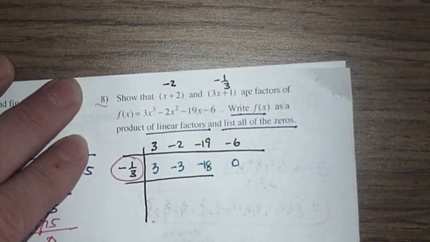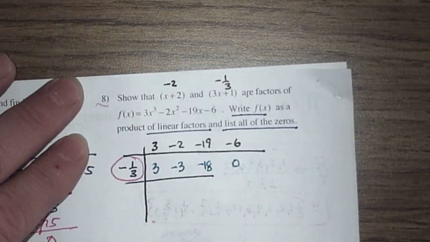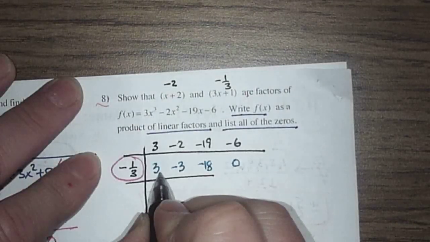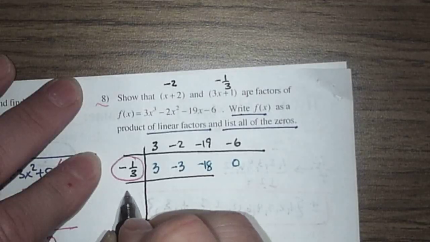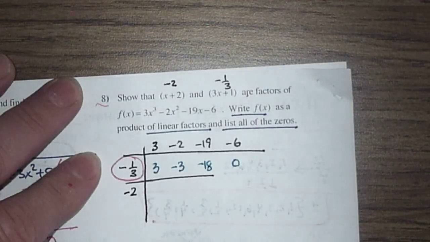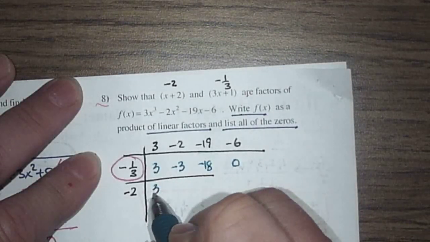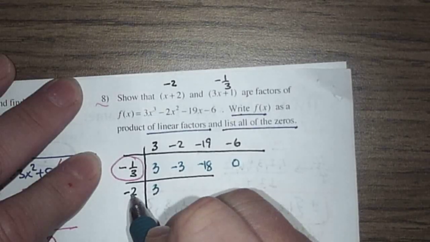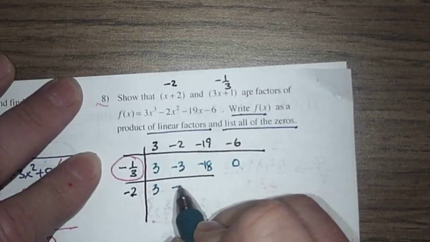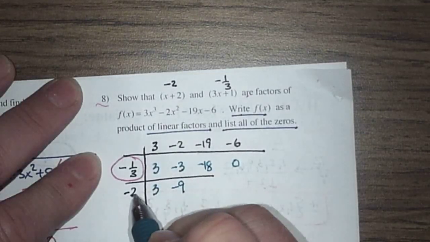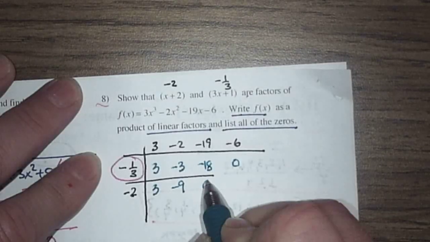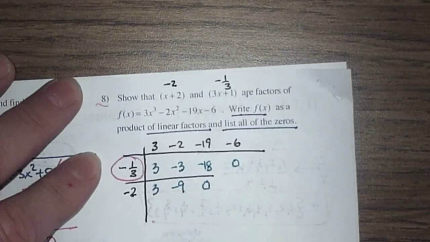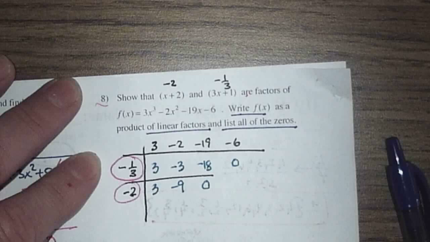I can just go ahead and factor that if I wish. If I wish, I can just take 3x squared minus 3x minus 18 and factor. But negative 2 is said to have worked. So drop the 3. 3 times negative 2 is negative 6. Negative 6 minus 3 is negative 9. Negative 9 times negative 2 is 18. Plus negative, that's 0. And so this one actually worked.